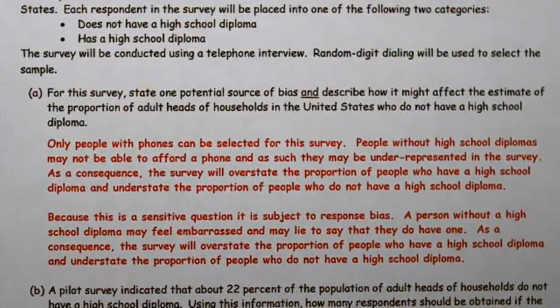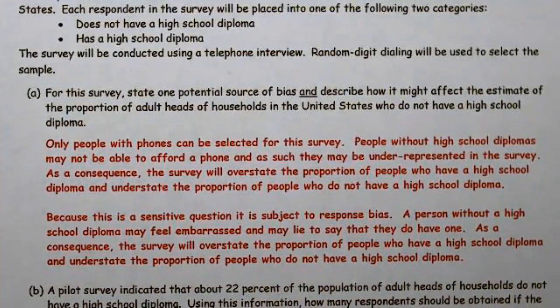Another way, because this is a sensitive question, it is subject to response bias. A person without a high school diploma may feel embarrassed and may lie to say that they do have one. As a consequence, the survey will overstate the proportion of people who have a high school diploma and understate the proportion who do not have a high school diploma. And there's several different options on this. Just make sure that when you answer the question, you give the source of bias, why it's biased, and then you explain how it's going to impact the study. Is it going to overrepresent or underrepresent, or what is it overrepresenting and what is it underrepresenting?